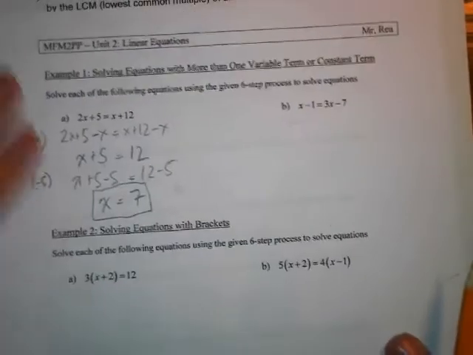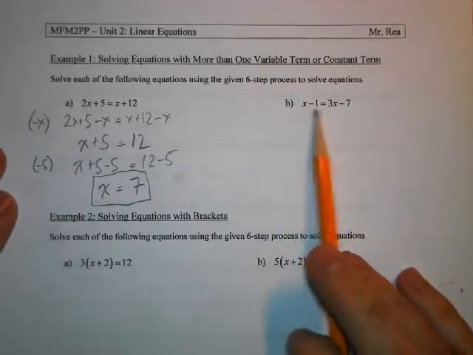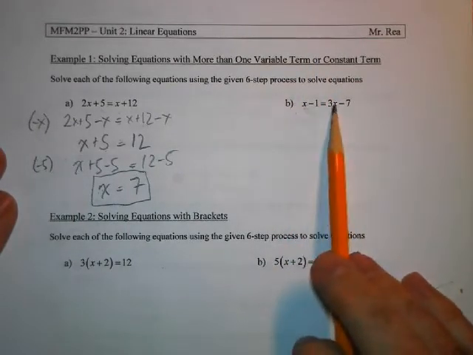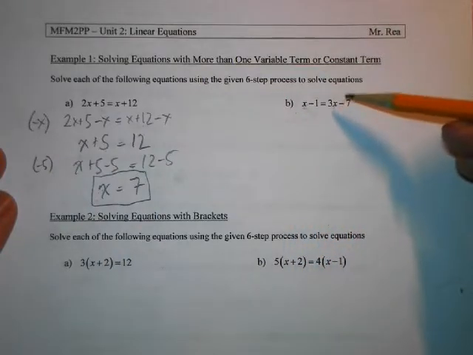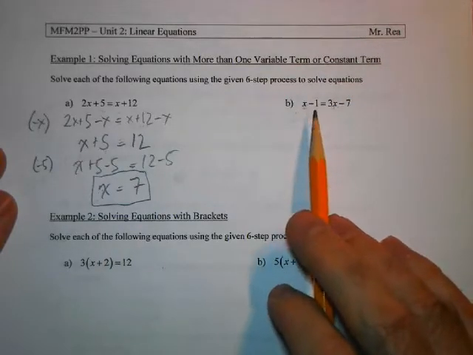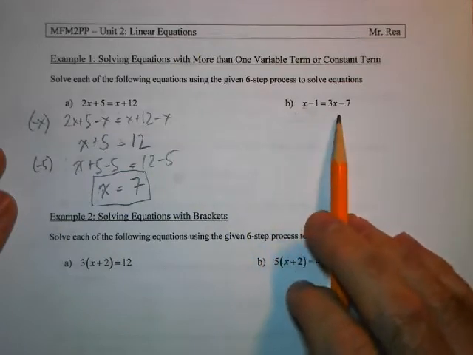So we'll do the same thing here. You'll see this one's quite similar to the first example. I've got a variable term on each side. I've got a constant term on each side. So I can skip through the first 3 steps just like before. No fractions, no brackets, no simplifying needed.